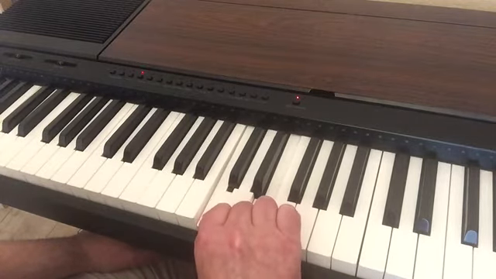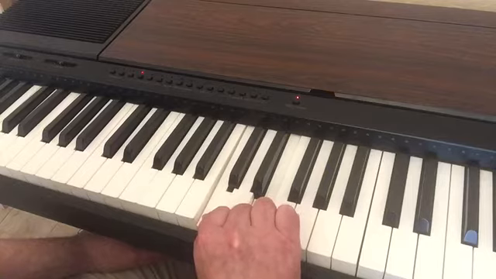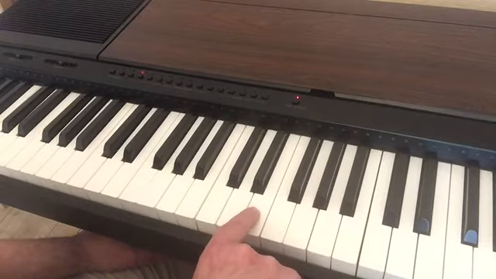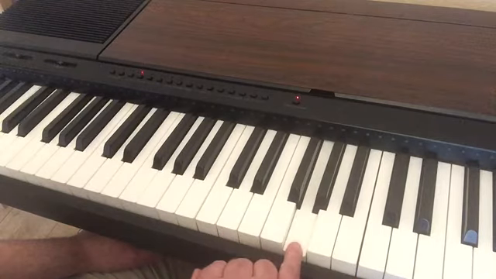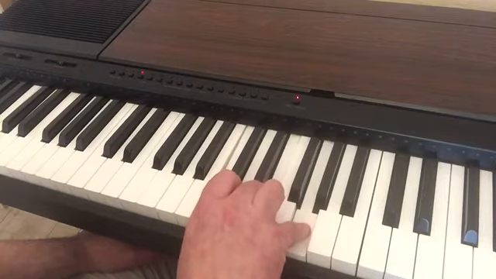So what's the last note, the third note? Well, we have to count up a further 3 notes, not including the start note. So 1, 2, 3, and that gives us a G. So if I play all of those notes together, I've got the chord of C major.